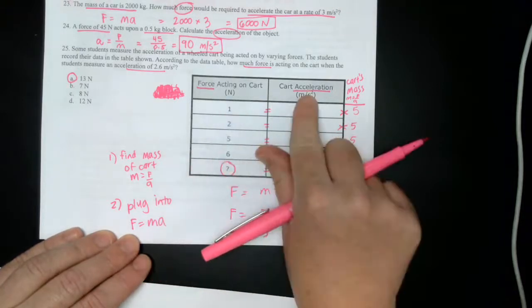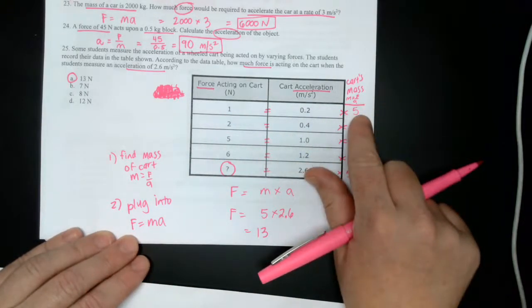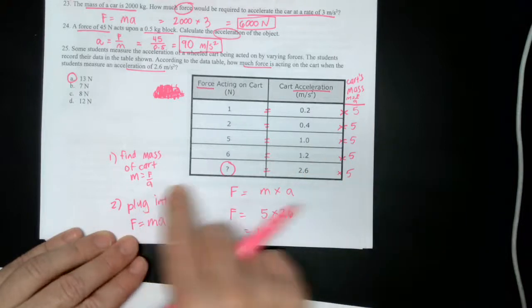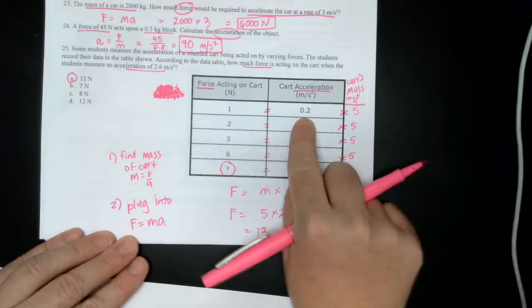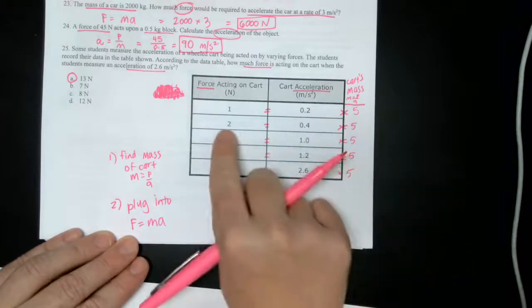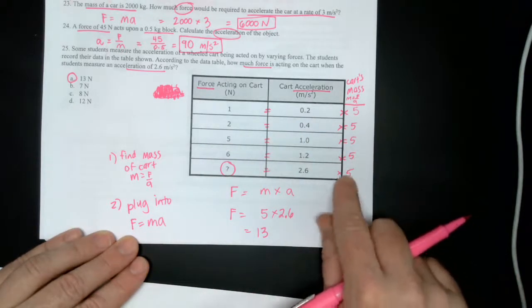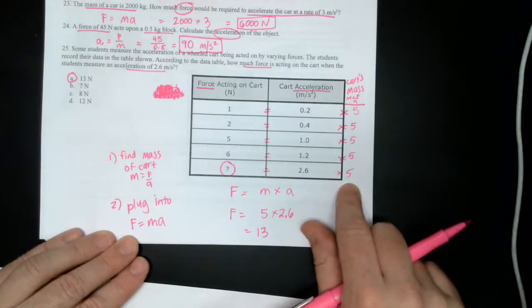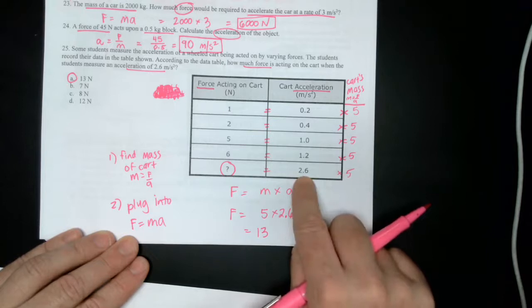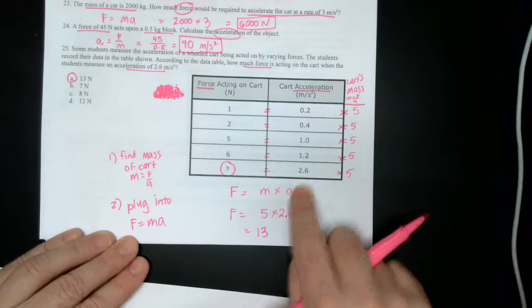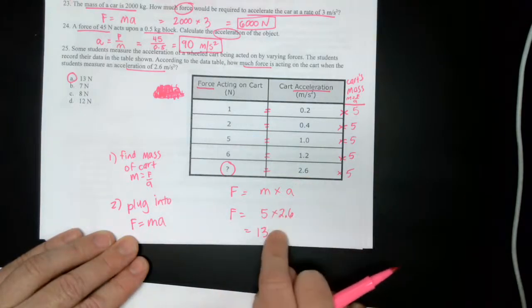I know force and I know acceleration, and so I can do F over a, 1 divided by 0.2 to find the mass. And I can plug all of these in, and I'm going to get the same mass, it's 5. So at the end, that same cart is being used. I know the mass of the car is 5. I know the acceleration is 2.6. To solve for force, I simply multiply those to get 13 newtons.